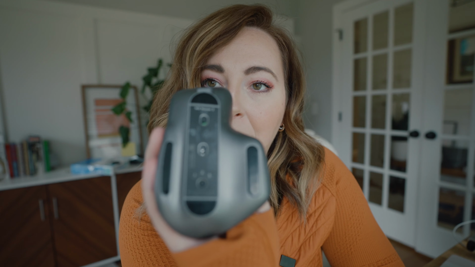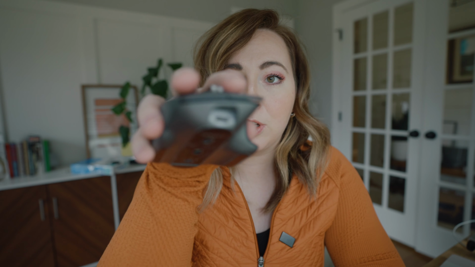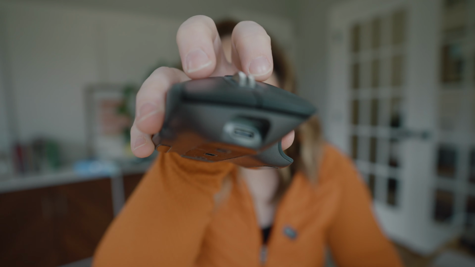And I was an Apple mouse girl for years. Would not stray away from that pretty little Apple mouse. But when the charging port's on the bottom and you need to use your mouse, it gets really frustrating. So I actually switched to this guy mostly for the charging port, because see there, it's on the side so I can still use it.